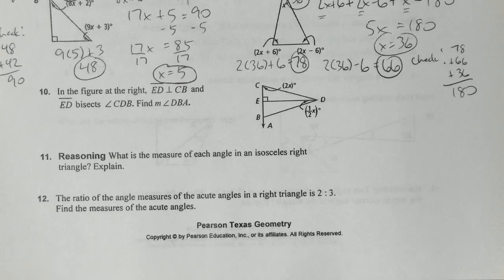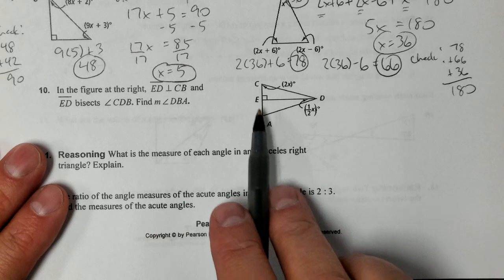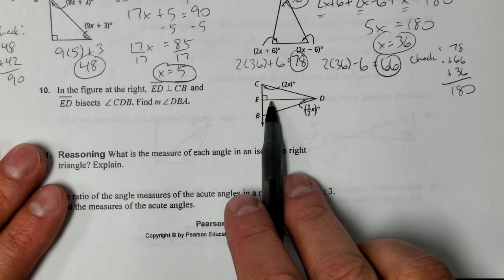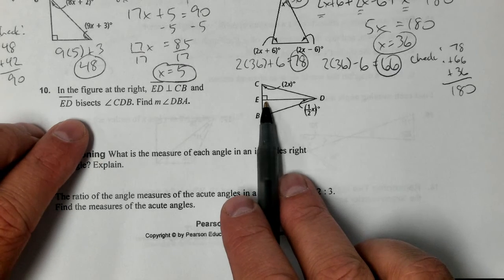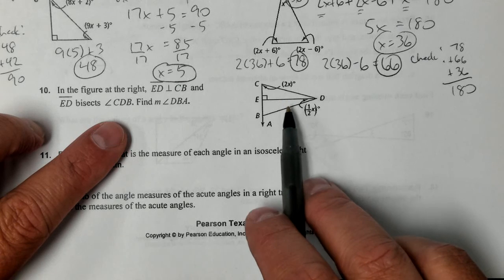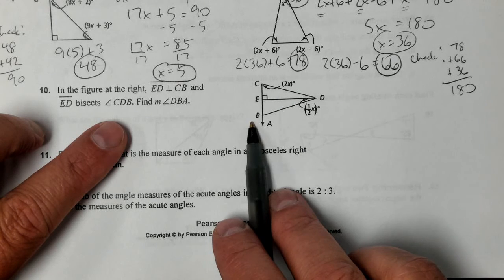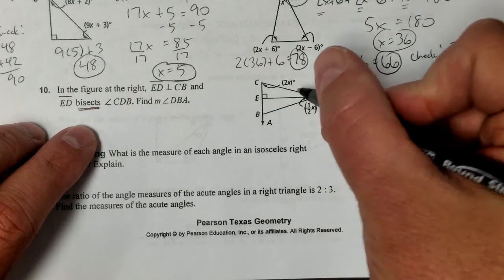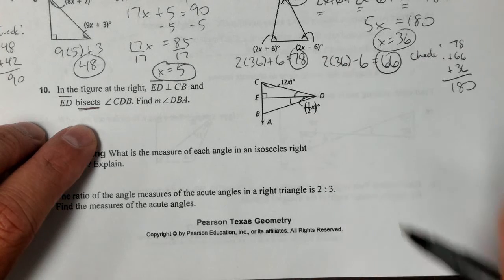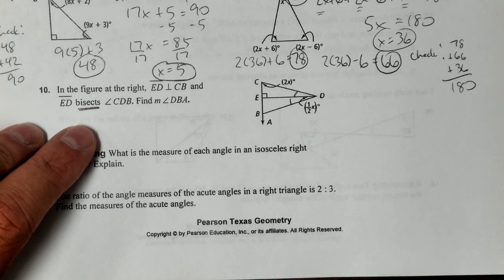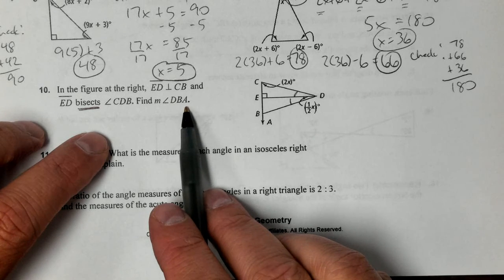Okay. Number 10. In the figure at the right, ED is perpendicular to CB, so that's why we have our right angle. And it says ED bisects angle CDB. Okay, so remember when we say it bisects, that means that it splits it into two equal parts. So we know these two angles are equal. And you want to find out what DBA is.